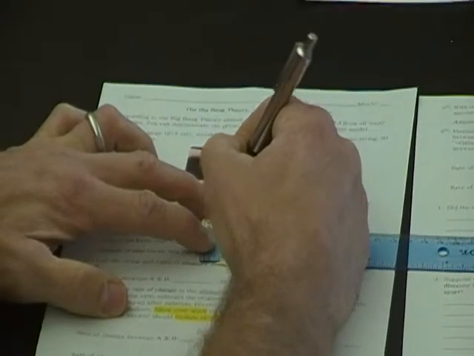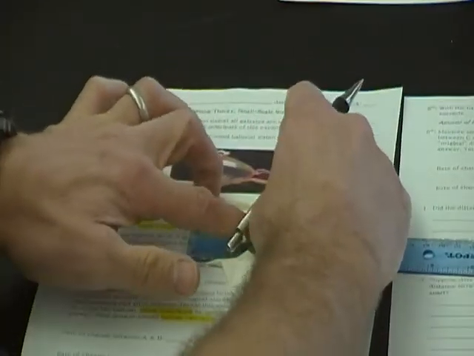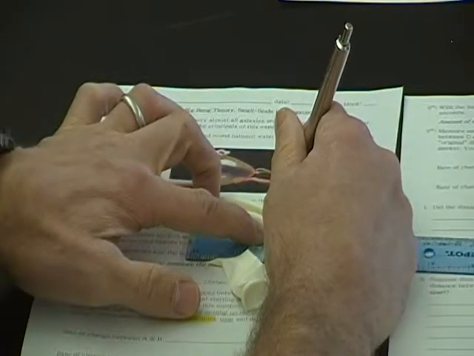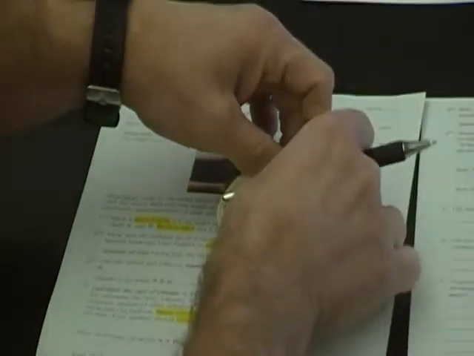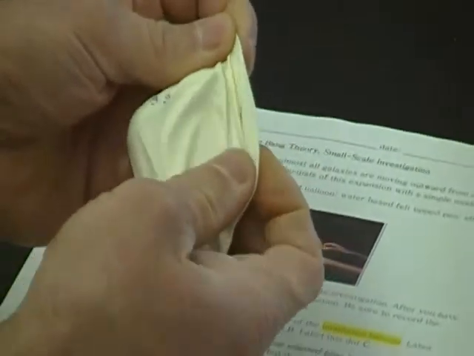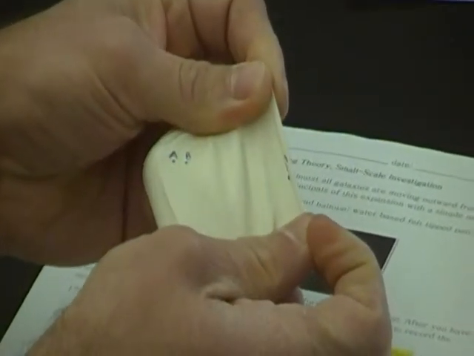This will be dot B. And then I will place my third dot 5 centimeters away from dot B, which will be here. This will be dot C. Okay, so there are our 3 dots. A little bit tough to see all 3 at once on the balloon.